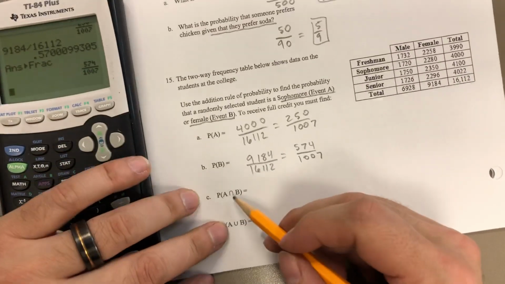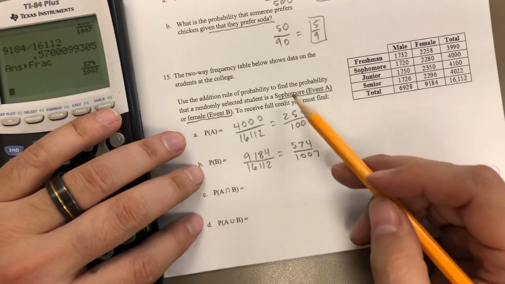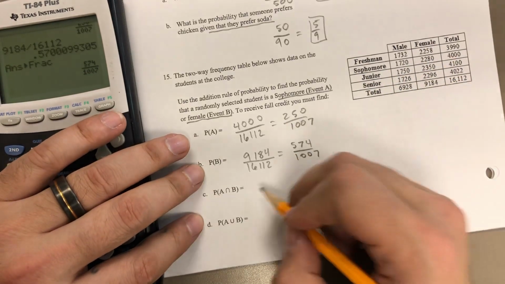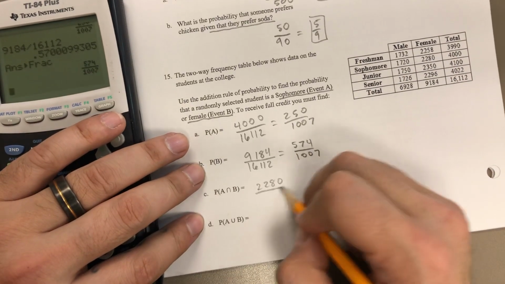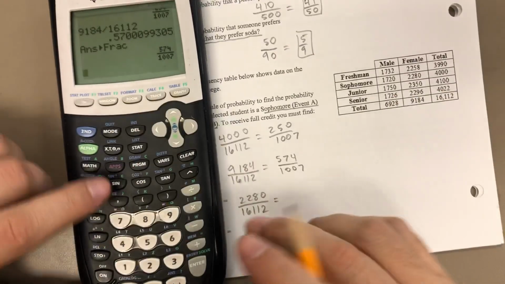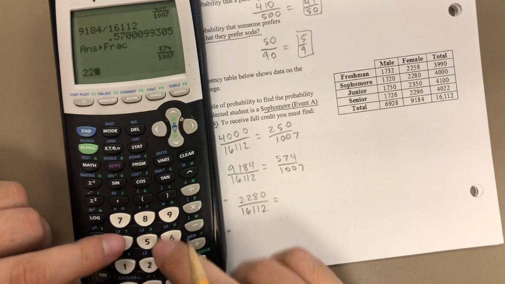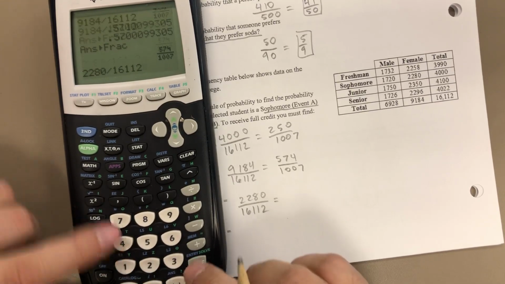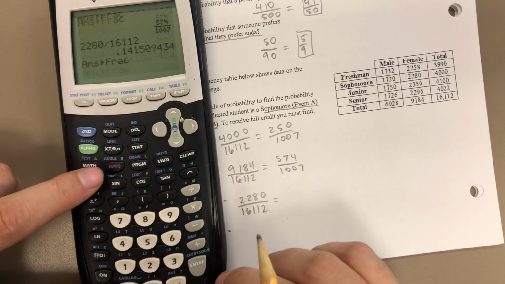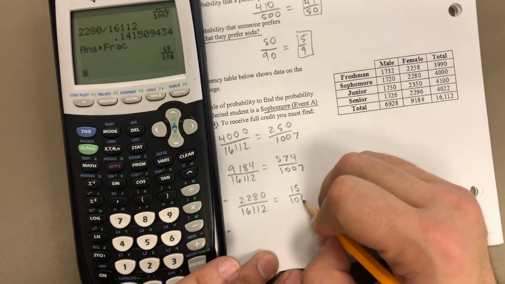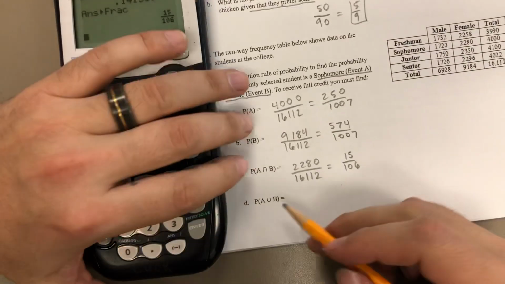What about the probability of the intersection? So that means that the person is both a sophomore and a female. So sophomore, female, that's going to be 2,280 out of the 16,112. Now let's go ahead and see if that'll reduce on the calculator. So 2,280 divided by 16,112. Then change it to a fraction. Yeah, it did. Wow, cool. 15 out of 106. And then let's do the last one, the union.